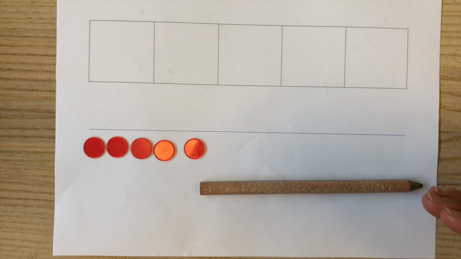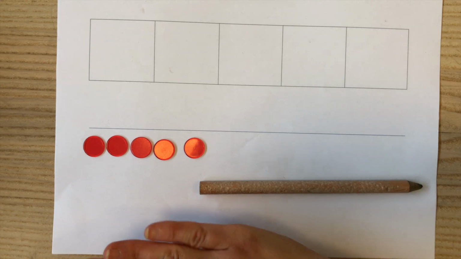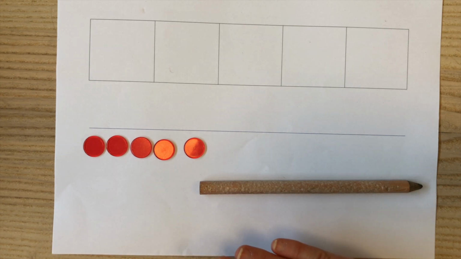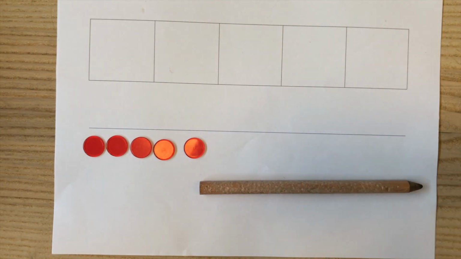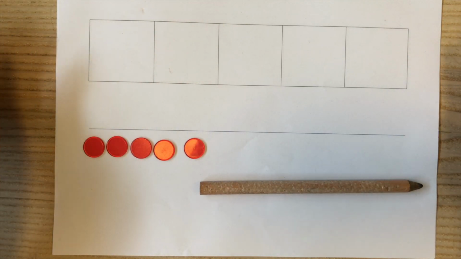Just divide it into sections. One of them remains blank, and that is where you're going to put your counters, and on the other section, you draw boxes. In this case, I'm using 5 boxes.